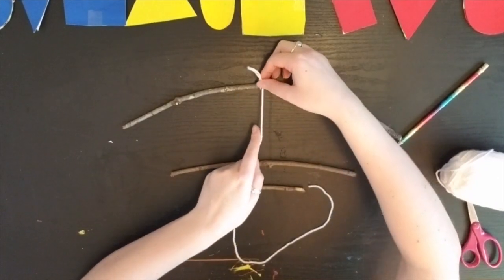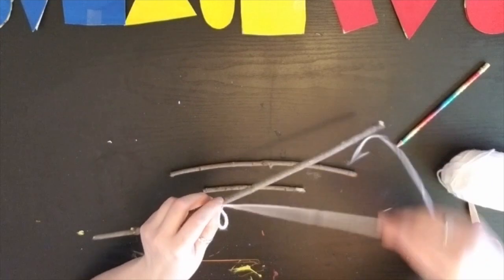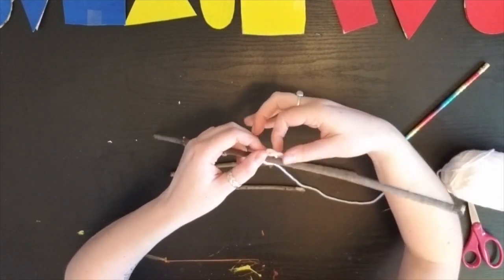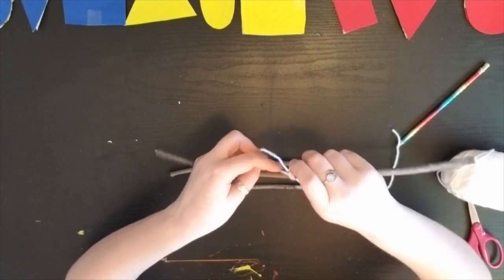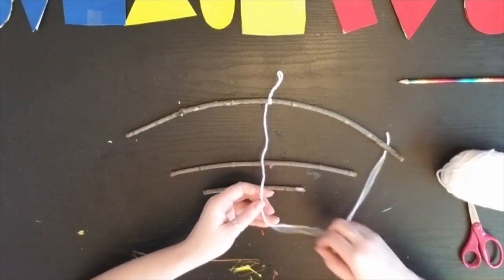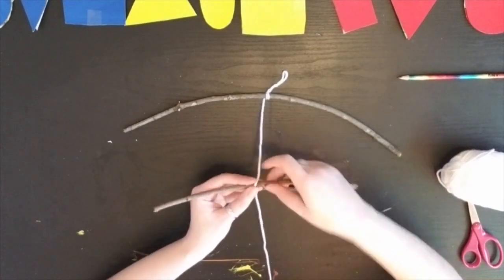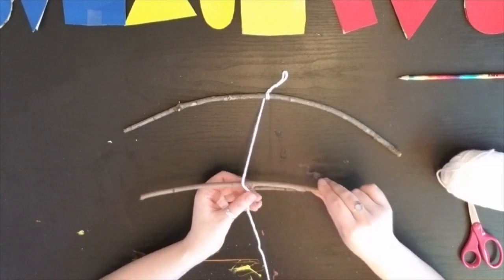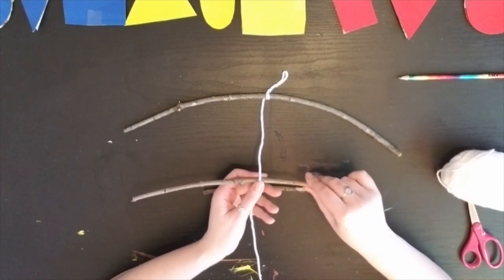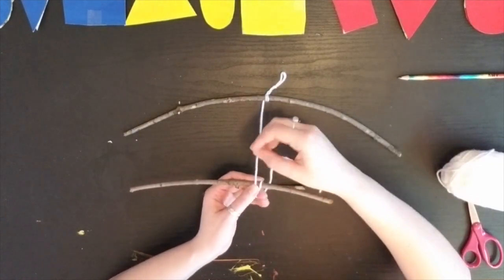I'm going to start in the middle of my biggest stick now, and I'm going to pick it up, wrap around and then tie a knot right in the middle. Then I'm going to leave a little bit of length before I go to my middle stick. And again, I can either put it in the middle, or I could also tie it off to one side if I'd like as well. Maybe I'll try putting it a little bit off to one side. I'm going to wrap it around, and then I'm going to tie a knot.